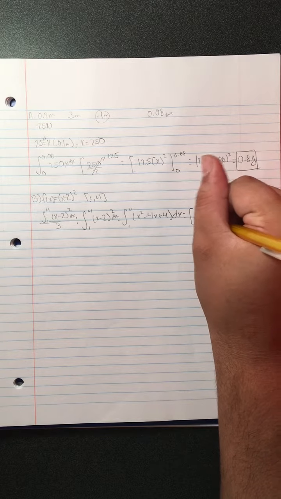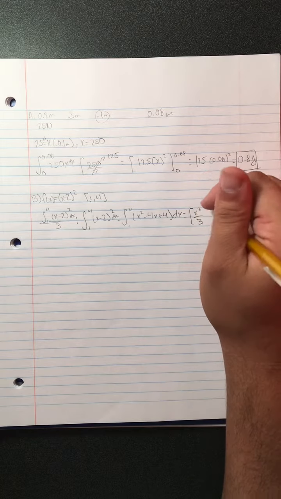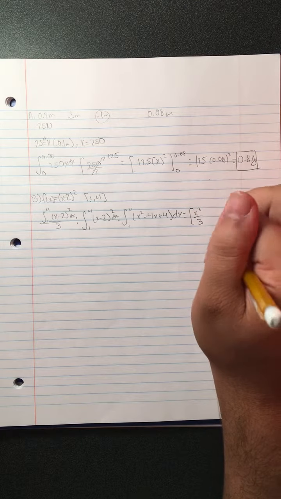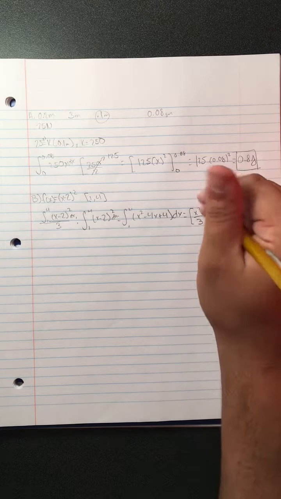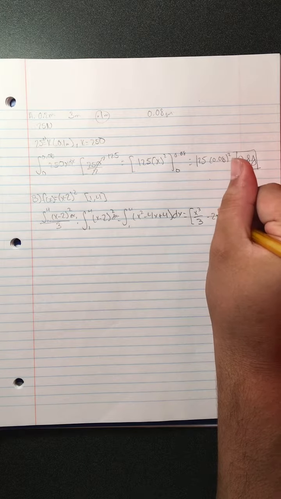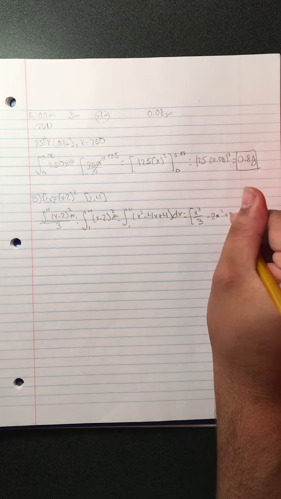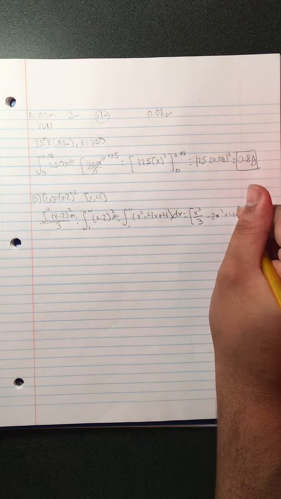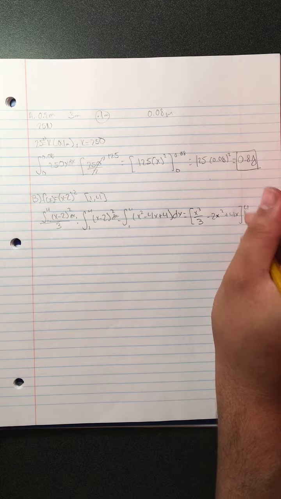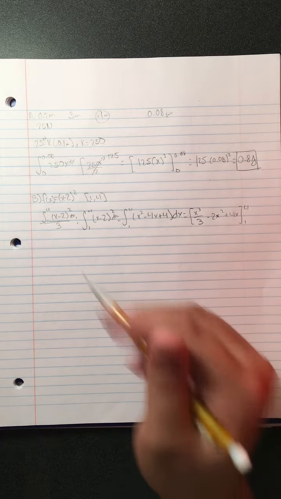Which is equivalent to x cubed over 3 minus 4x squared over 2, so that would reduce to 2x squared, plus 4x, from 1 to 4. Alright, so now we're going to plug in the numbers.